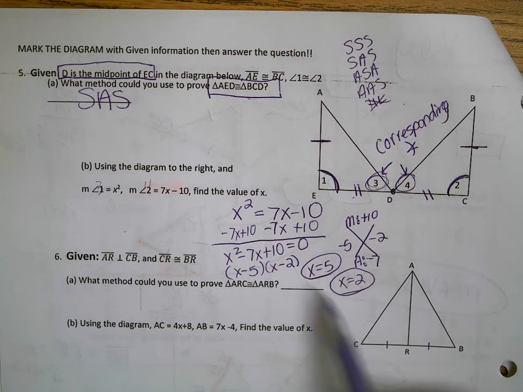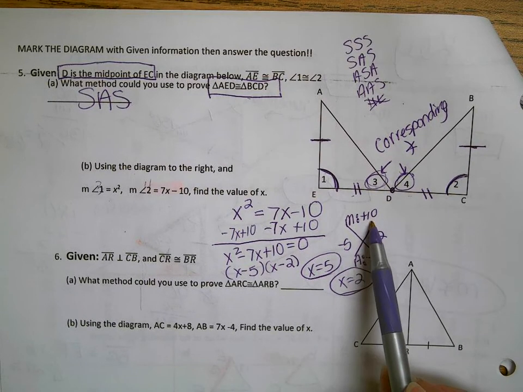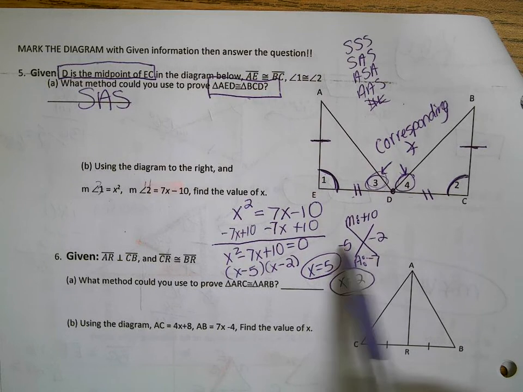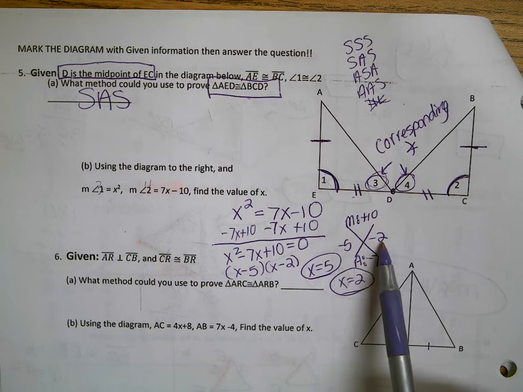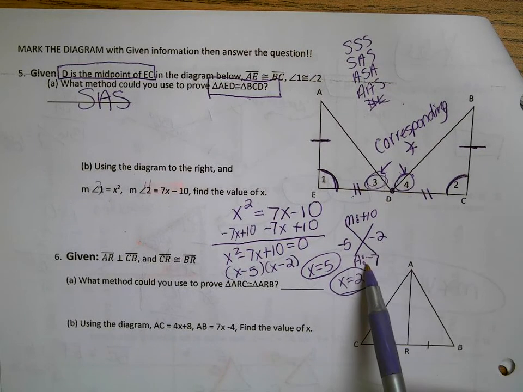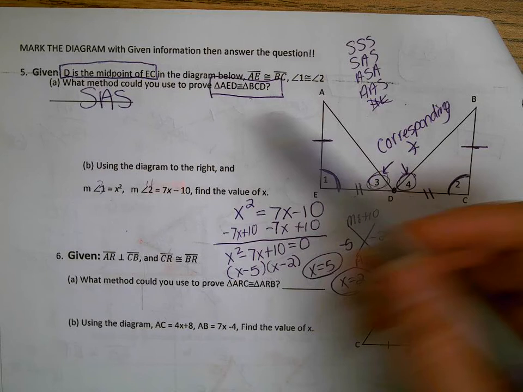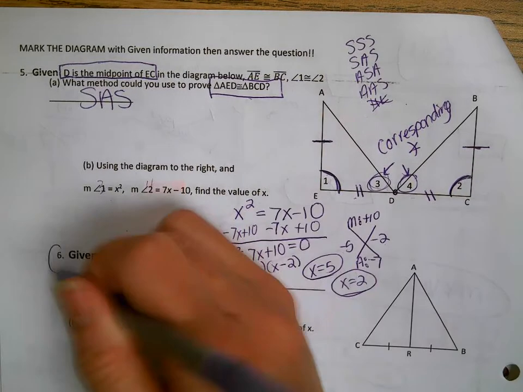I ran out of space a little bit there, but we did need to multiply to a positive 10 and add to a negative 7. So they're the same signs, where negative 5 and negative 2 multiply to positive 10 and add to a negative 7, right? So x is 5 or x is 2. And that's it really there for number 5.